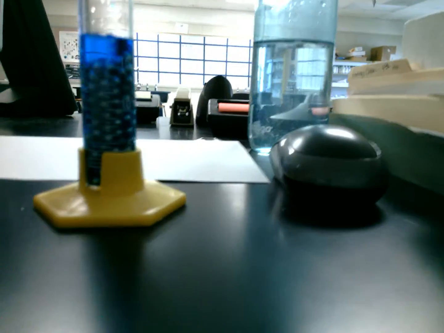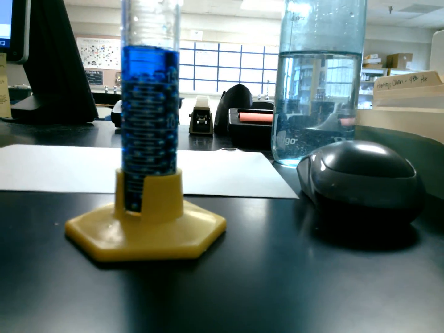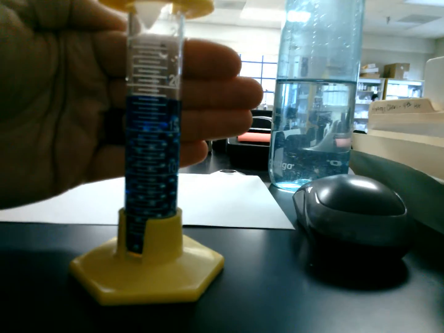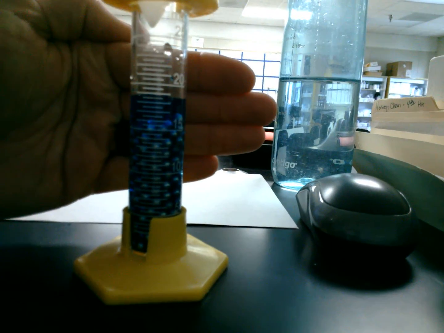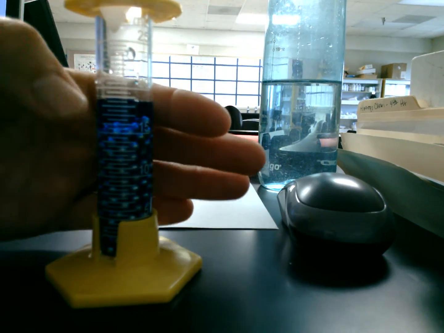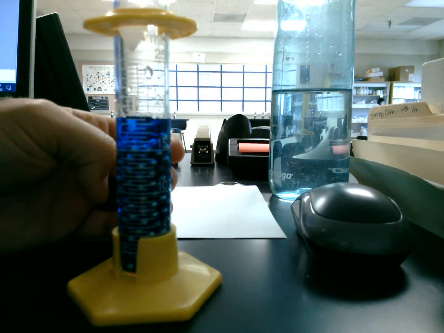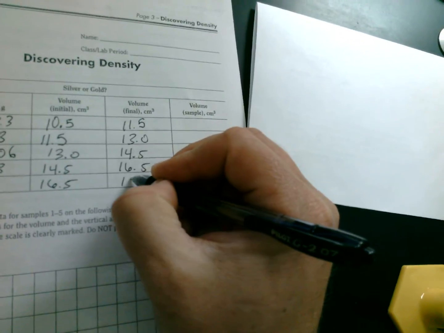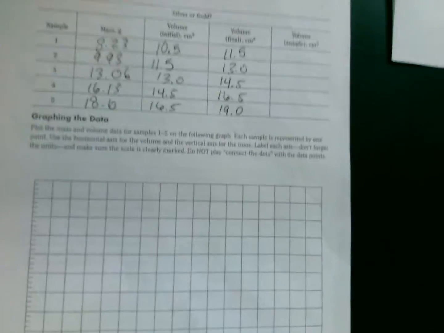Our last measurement, again, if you can see, and I'm getting just about 19. Okay, right about there. 19.0. Okay, so that's it. That's our data collection.